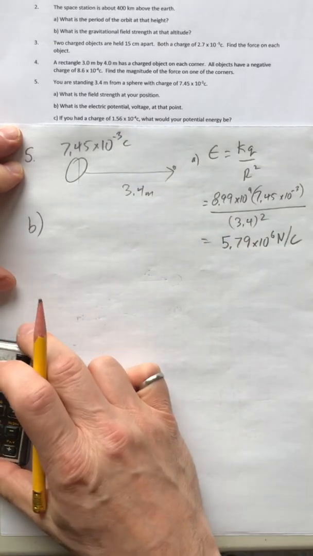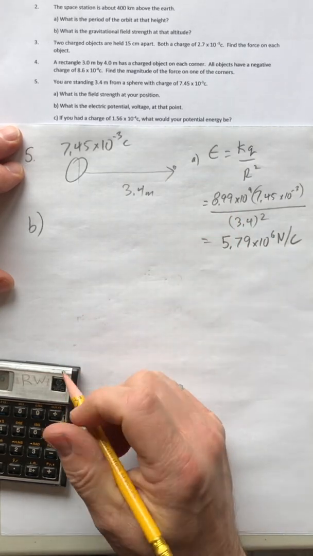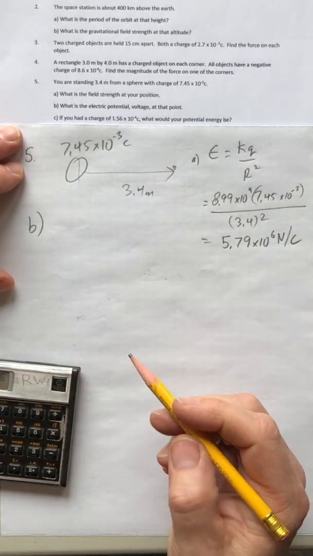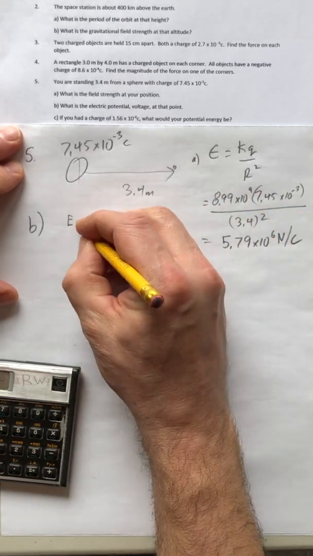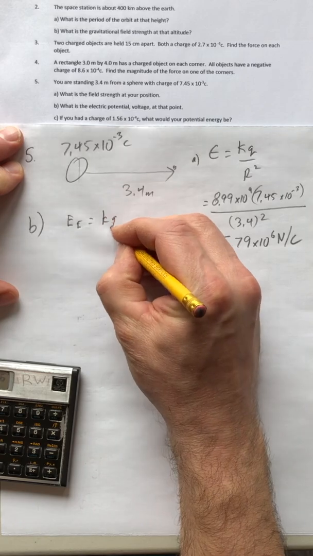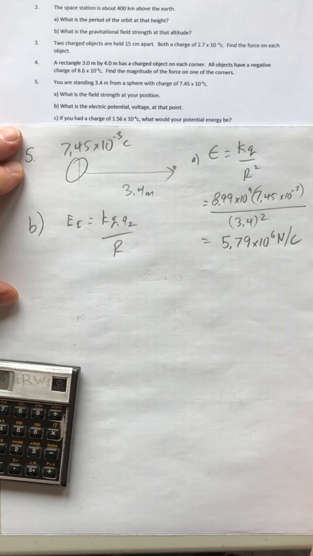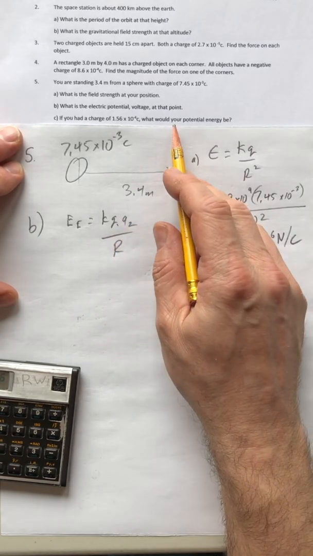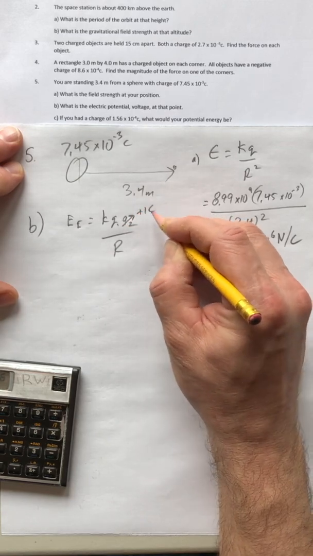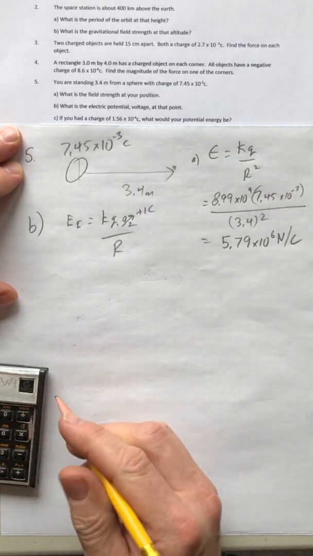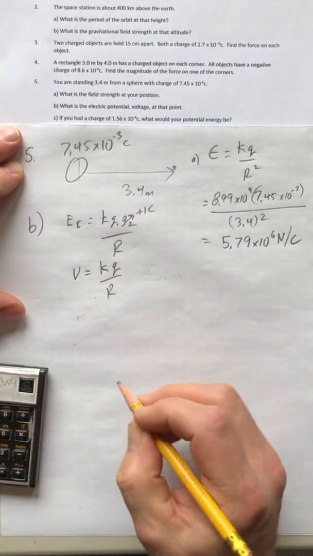What's the electric potential or the voltage at that point? That's basically saying, what would the potential energy be for a 1 coulomb charge? And we know that potential energy is Q1, Q2 over R. No R squared, just an R this time. I'm actually jumping to C, but let's do B. B says that guy is a plus 1 coulomb charge. When you multiply by 1, it just disappears. So we can say voltage equals KQ over R.